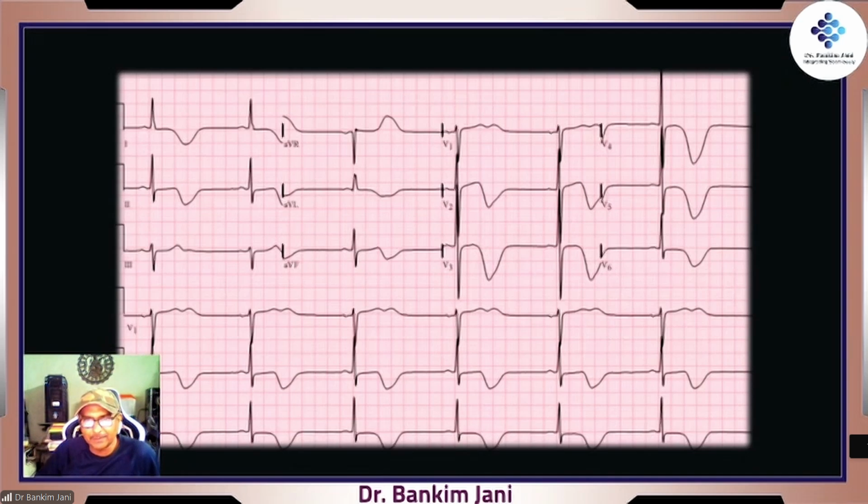Follow the same pattern, same sequence. This is what to watch for. Lead 1 and AVF. Lead 1 positive, AVF positive, right?